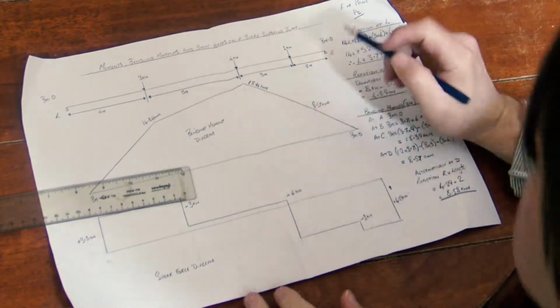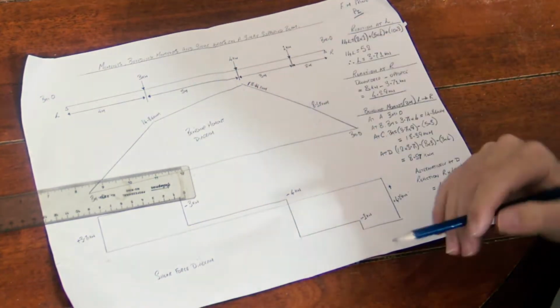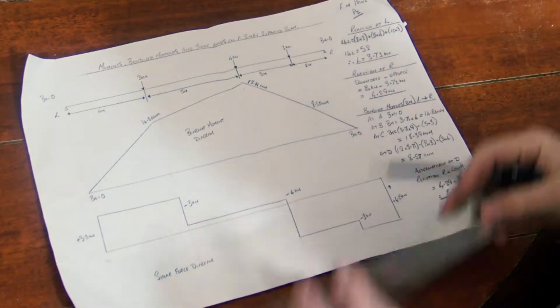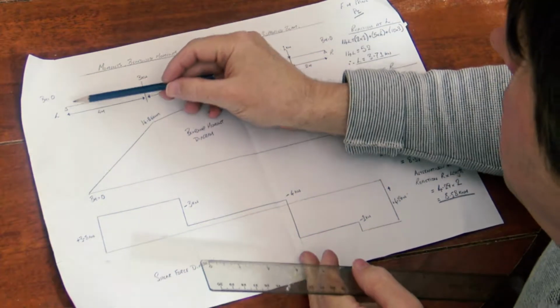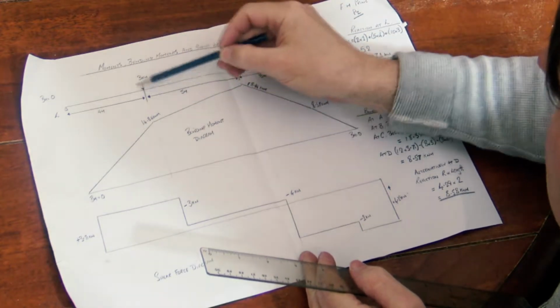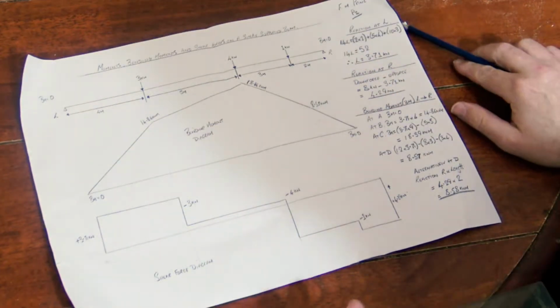Hello, this is a video about moments, bending moments and shear forces on a simply supported beam. Now a simply supported beam is a beam that's supported by 2 points, here and here, and they can be anywhere along the beam, but in this instance they are on either end.